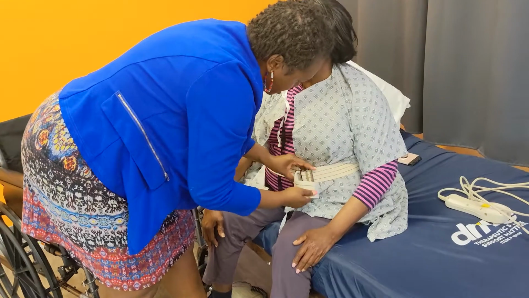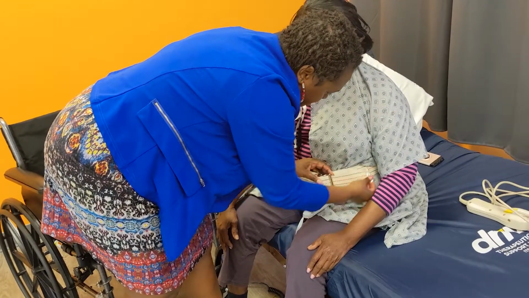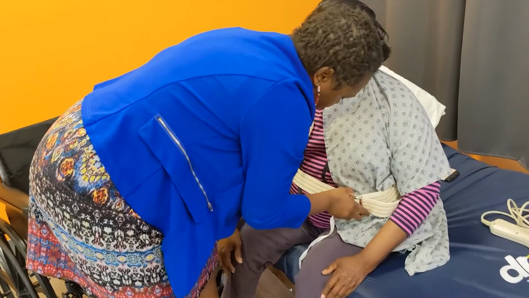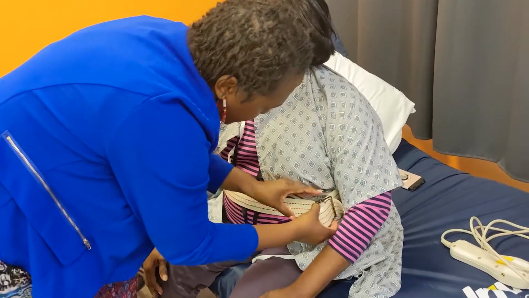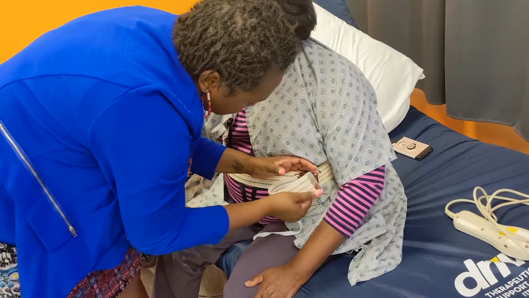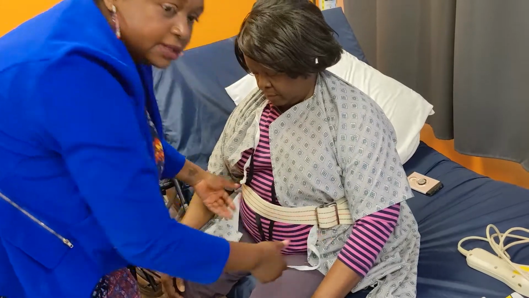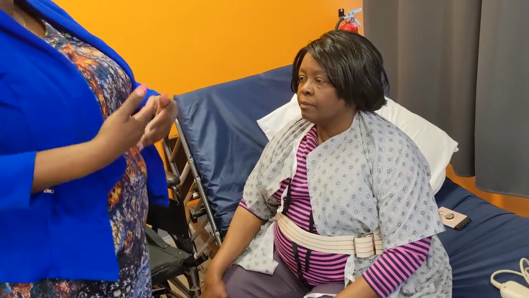All right, so it's snug. Now, if you notice, the buckle is off to the side. The buckle's off to the side. Actually, I can make that a little bit more snug. And I can fit one finger underneath, okay? So that's kind of how it's supposed to be.